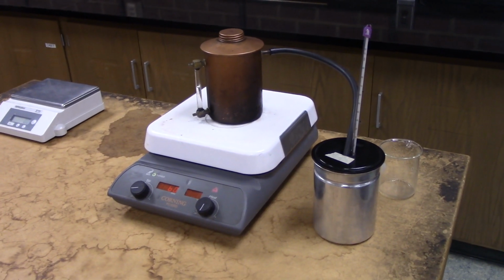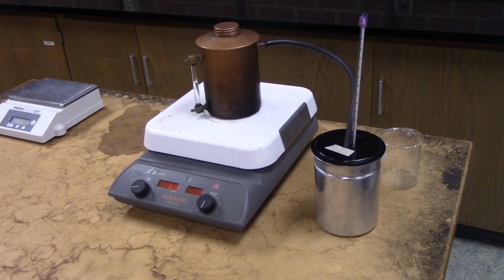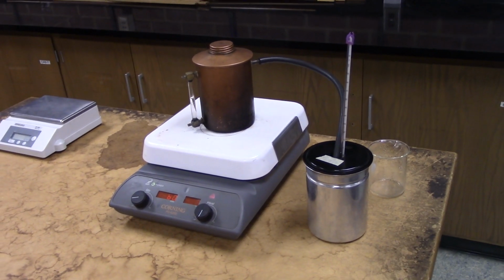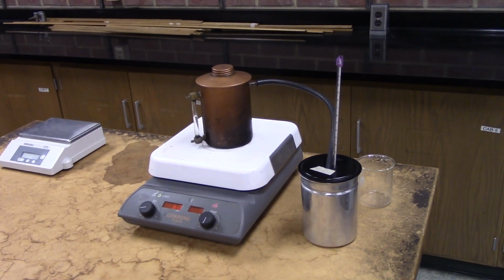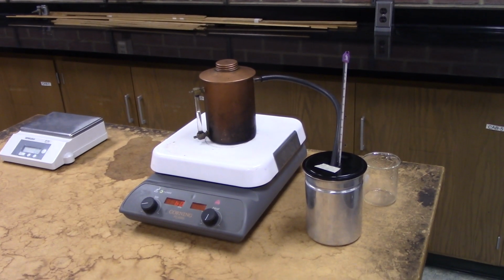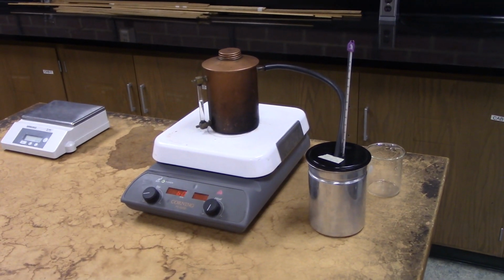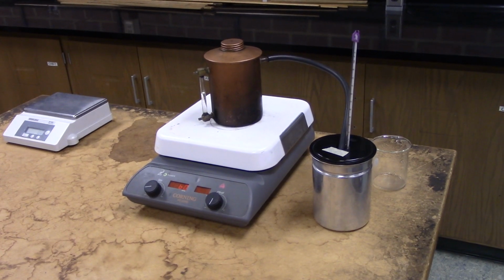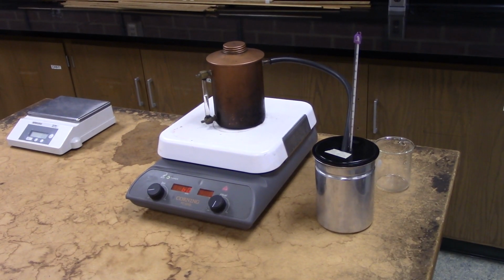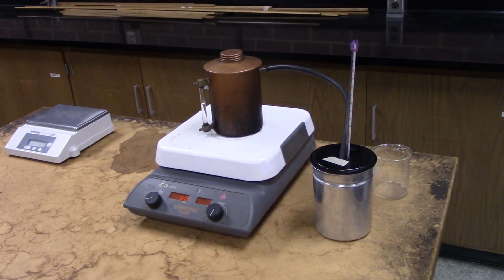So I'm up to a temperature somewhere between 25 and 30 Celsius. I'm going to get ready now. I'm going to pull out the steam. I'm going to turn off the hot plate. I'm going to go back and do an ice run.